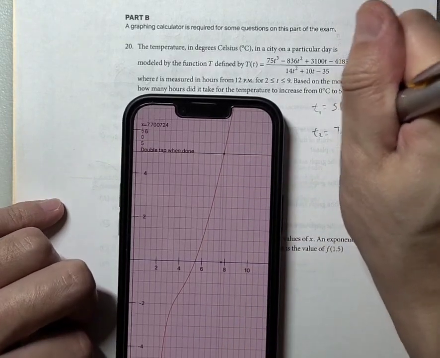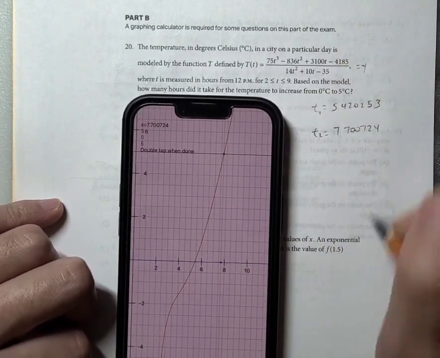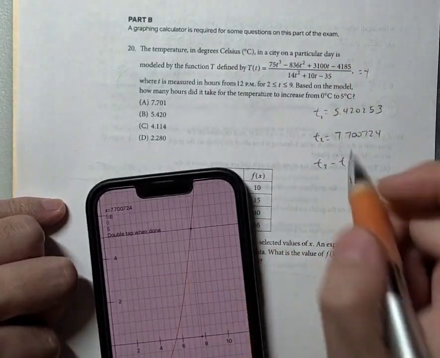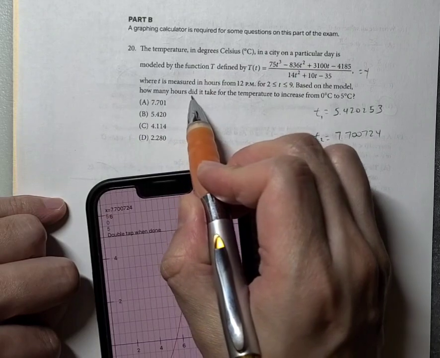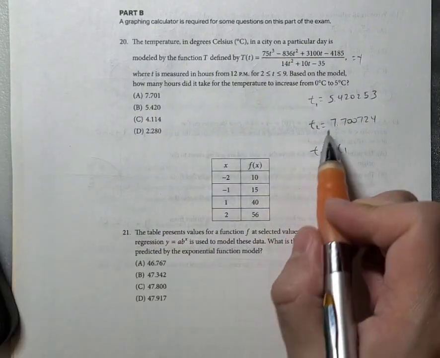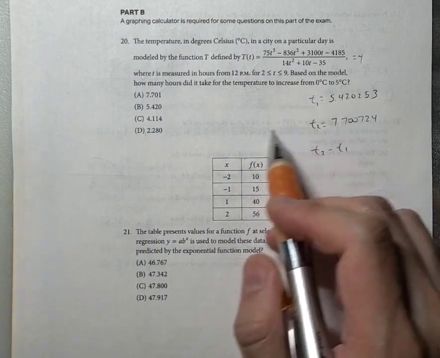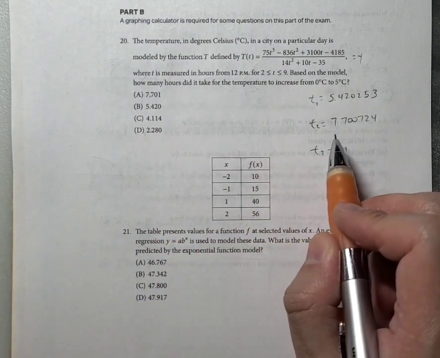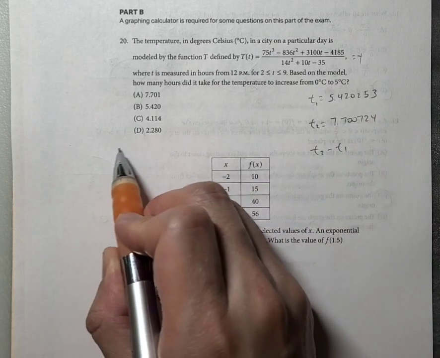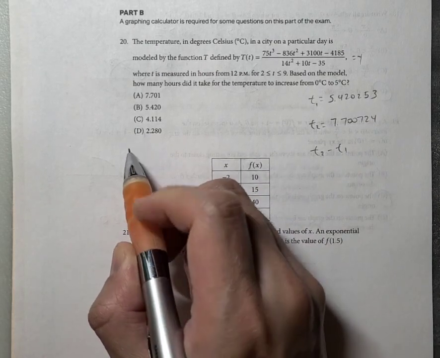So t is 7.700724. So we just want t2 minus t1 for the hours it took to increase from 0 to 5 degrees. So what would that be? Well, we can even just eyeball it. It should be like 2 point something, right? So the only answer is D over here.